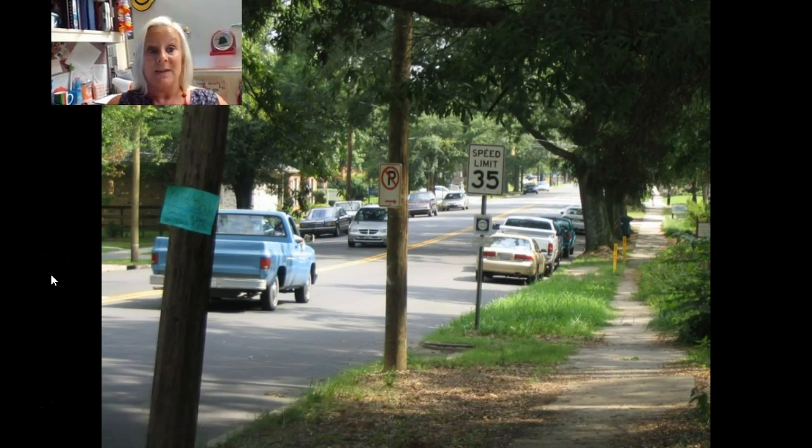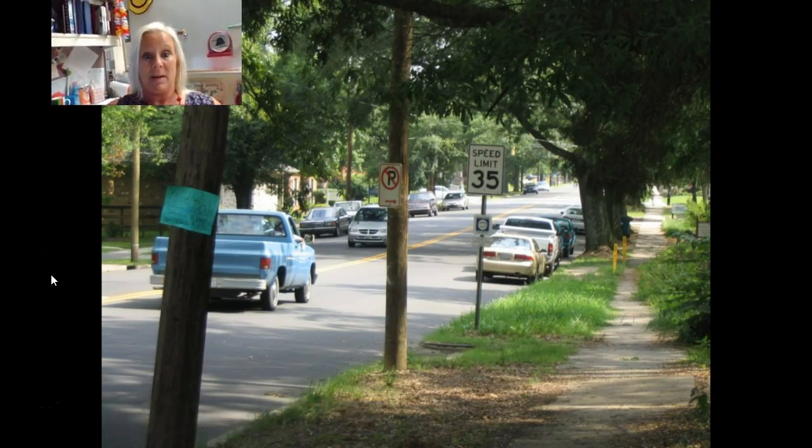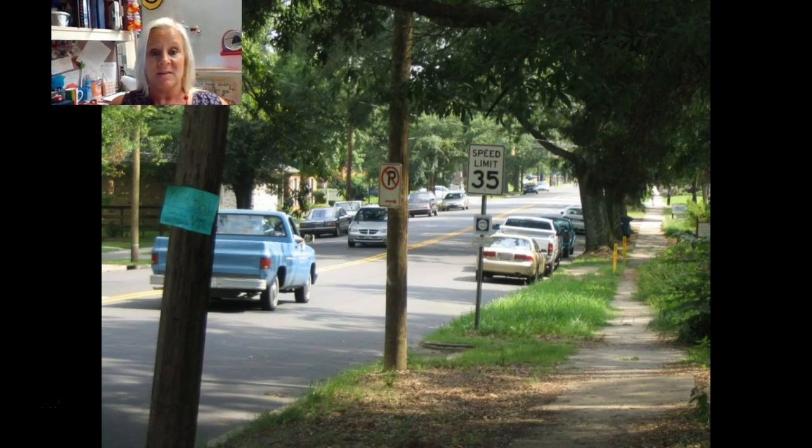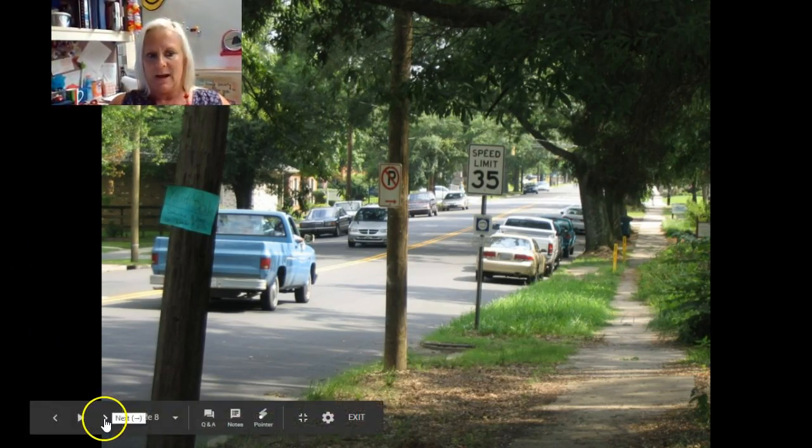Maybe you made note of things that weren't actually there, like I don't see any pedestrians. There's nobody on the sidewalk. Maybe you paid attention to the fact that you can't park in a certain area or that the speed limit was 35 miles an hour. Those are all really good observations.